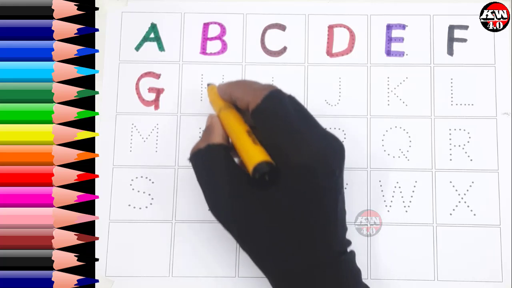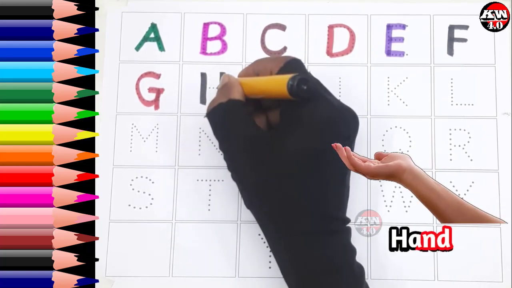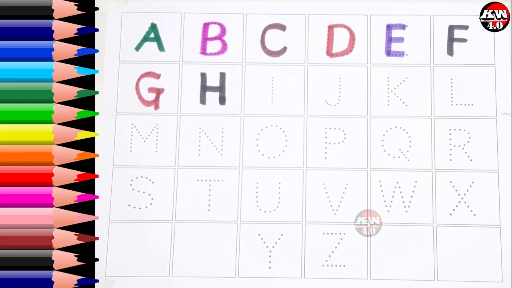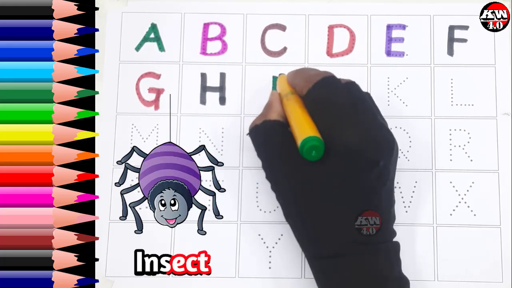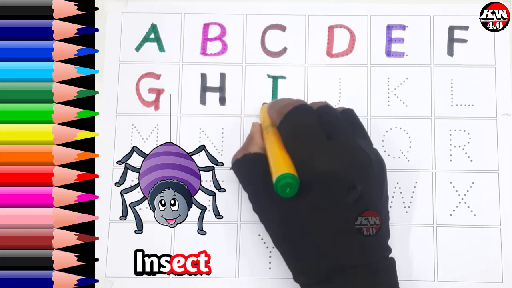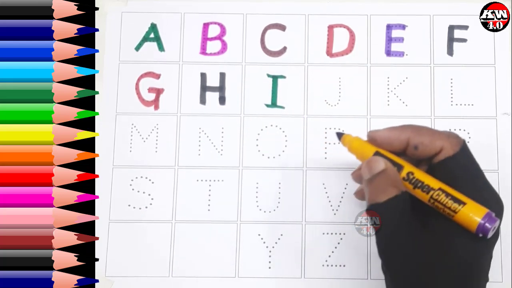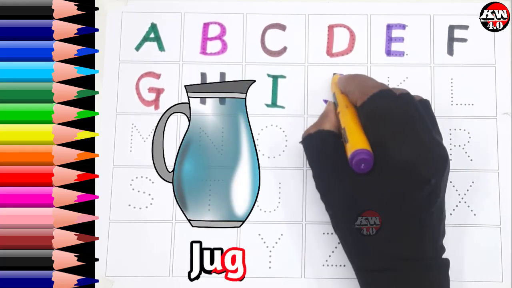Black color. H for hand, H for hand. Green color. I for insect, I for insect. Purple color. J for jug, J for jug.